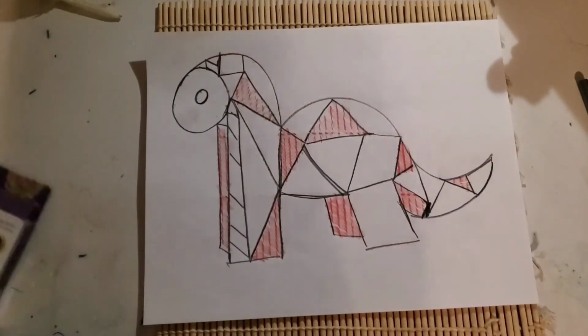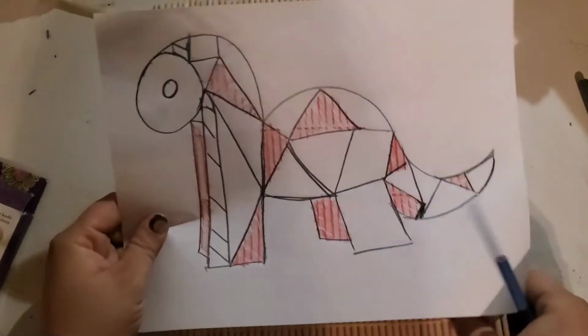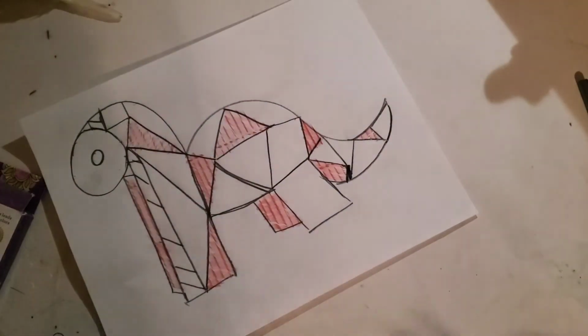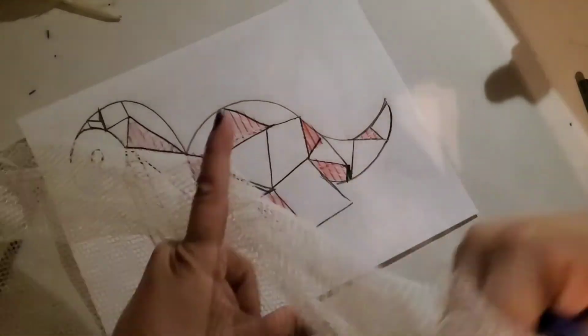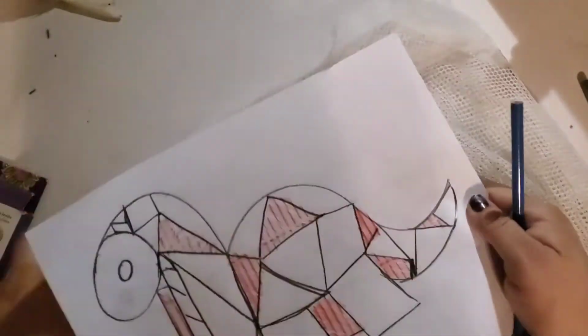I'm going to grab a blue, and then I'm going to change textures. In this case, I'm going to use this mesh.